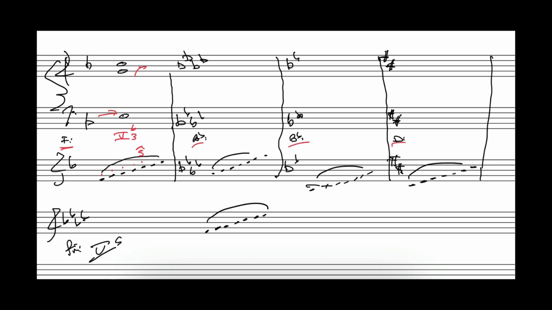See if you can do the same for the next 3 examples. In the last example, I'm just going to give you the key and the Roman numeral. I want you to be able to write the notes on paper. Go ahead and give it a shot. Pause the video while you do that work.